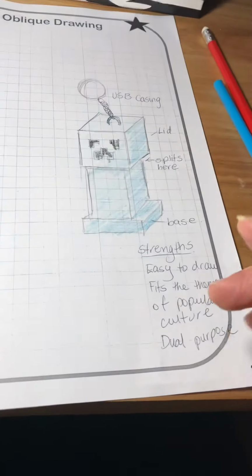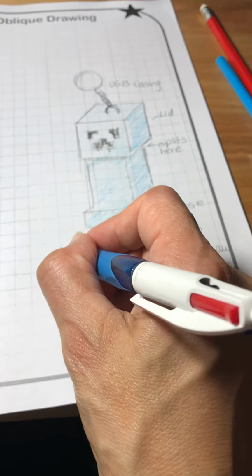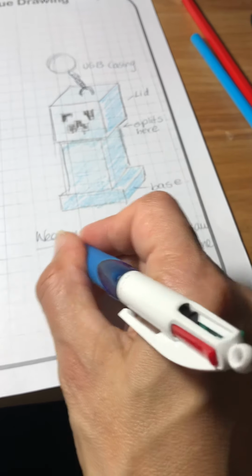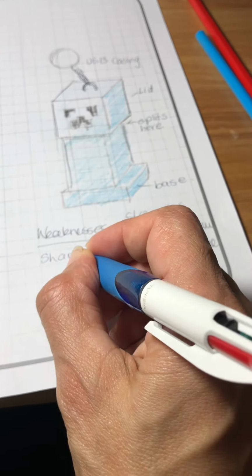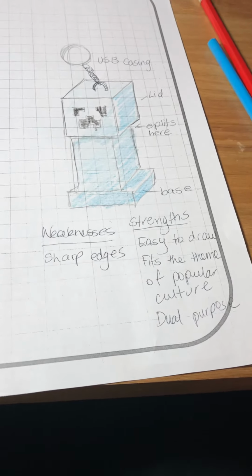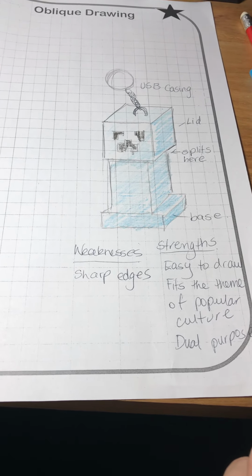Probably if I'm writing about weaknesses, I might say that it's got a lot of sharp edges there. So generally these, if it's a keyring, you know, you tend to put in your pocket. So that might be a bit of an issue.